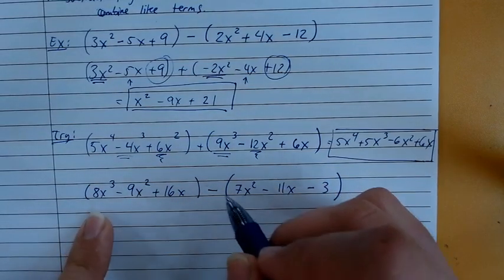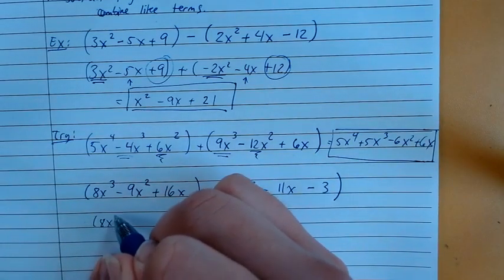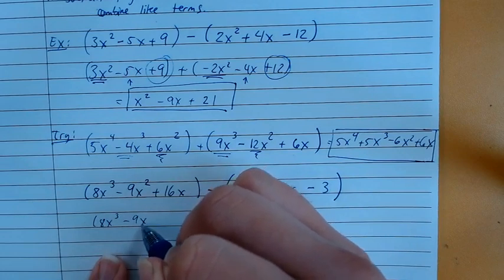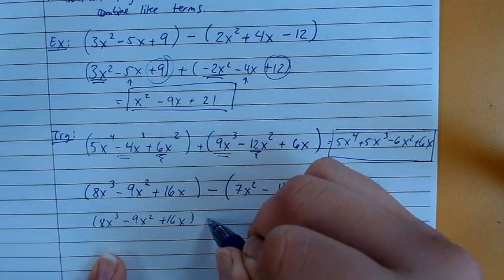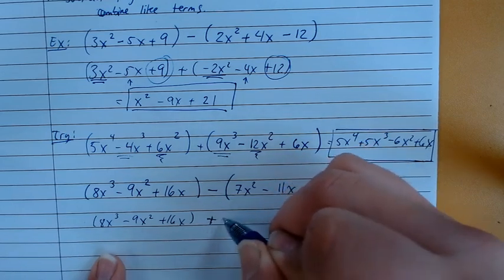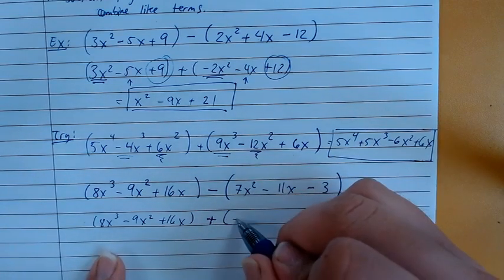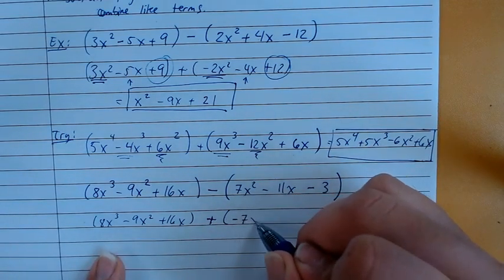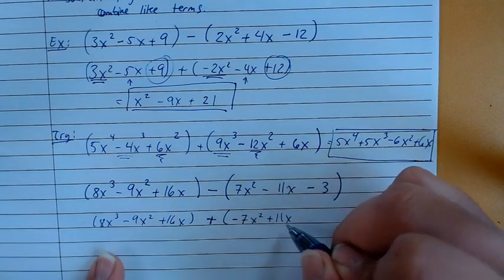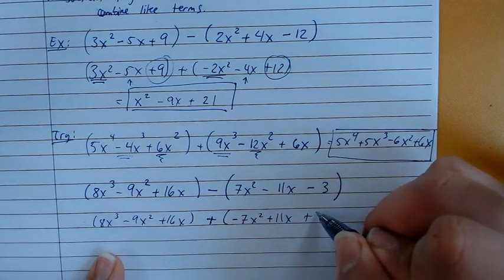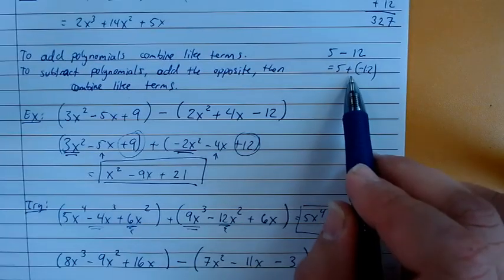This one, we're going to change from subtraction to addition. So this first polynomial will stay exactly as it is, 8x to the third minus 9x squared plus 16x. Now, subtraction is going to become addition, and now we're going to take the opposite of this polynomial, which is going to change all the signs. That's going to become a minus 7x squared. Here, this is going to become a plus 11x. And this will become a plus 3.